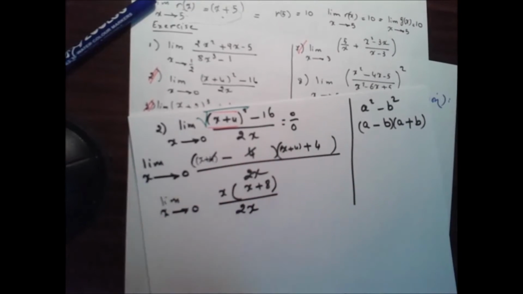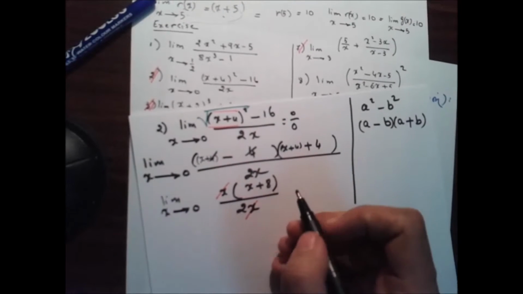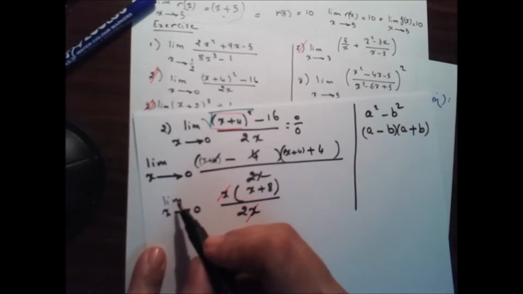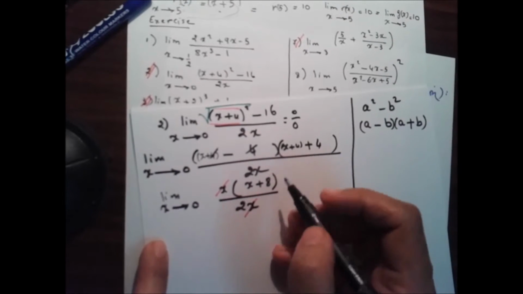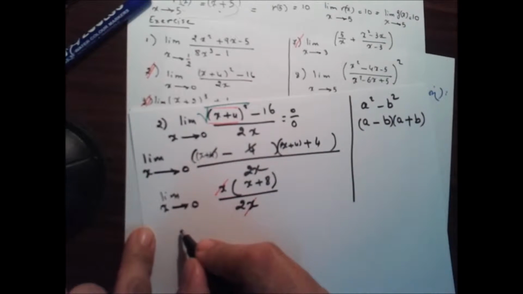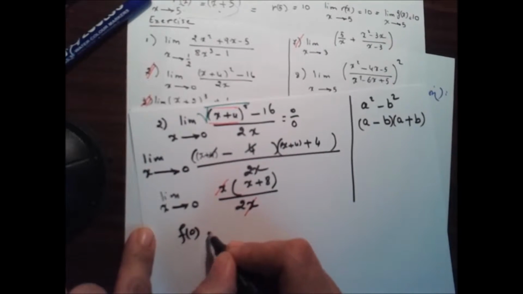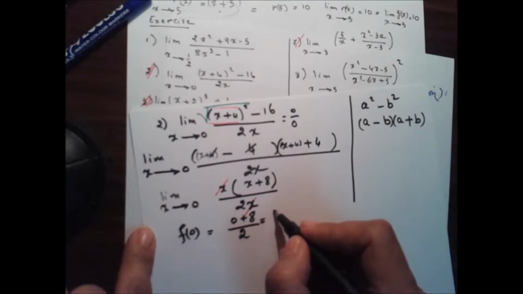Now we can simplify by cancelling the x up and down, and we have finally limit as x tends to 0 of (x plus 8) over 2. Now by direct substitution with x equal to 0, f of 0 is equal to (0 plus 8) over 2, which is 4.